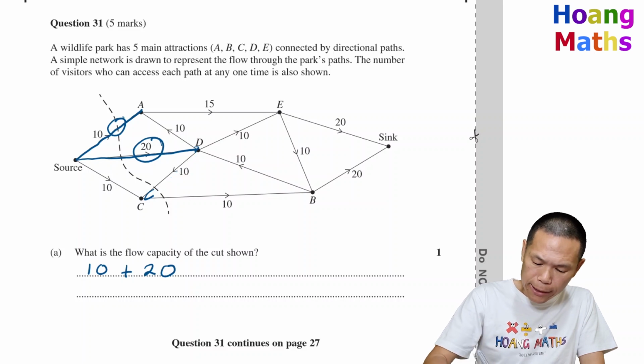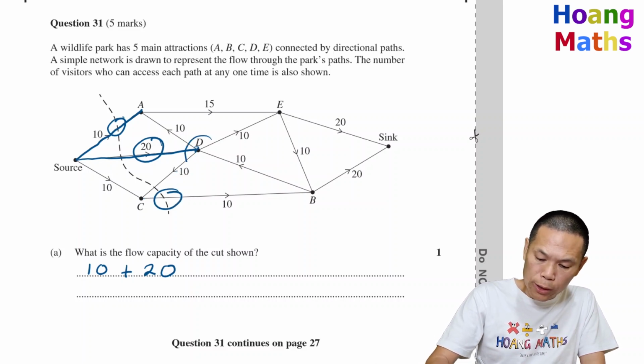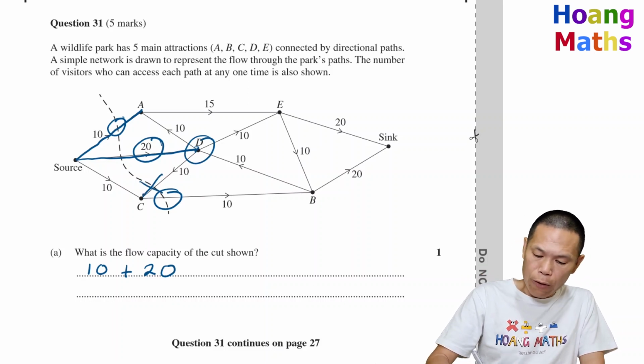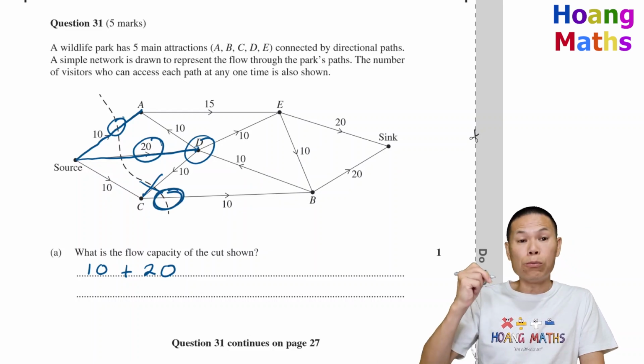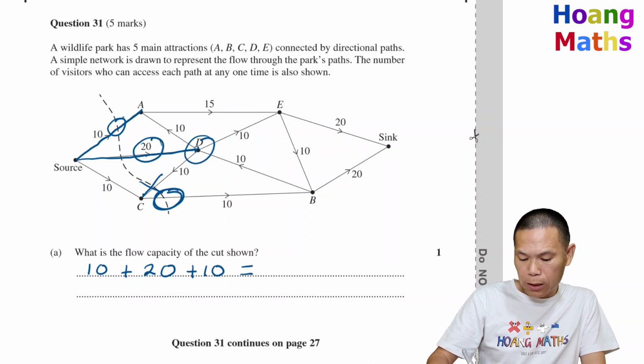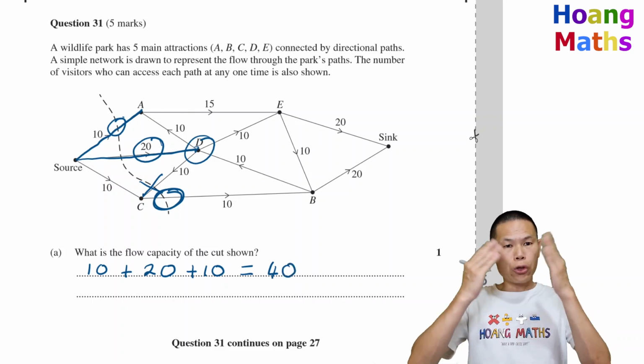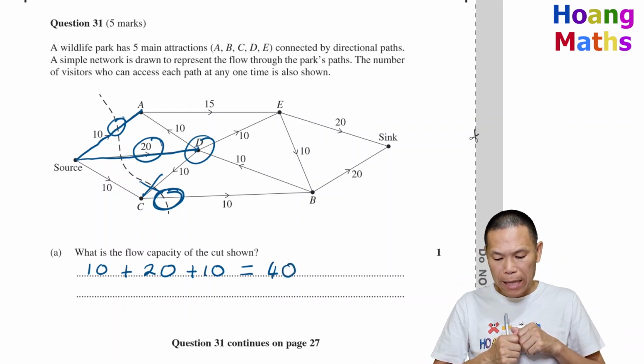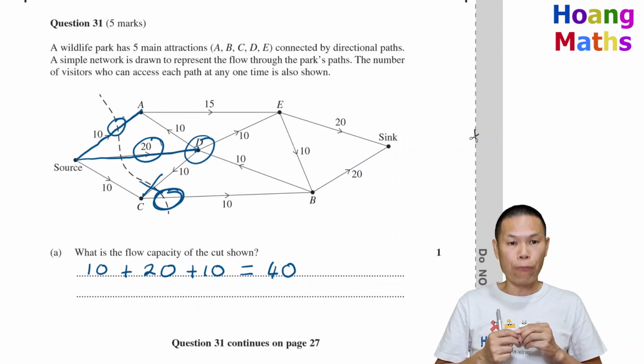And D to C is not a cut because it's not from a source. Because if we cut this part here, that means there's no more flow into D. Okay, keep that in mind. So this is not a cut. The next cut will be C to B, that is 10. So we add them together, 10 plus 20 plus 10, so 40. There you go. The flowing capacity of the cut is 40.